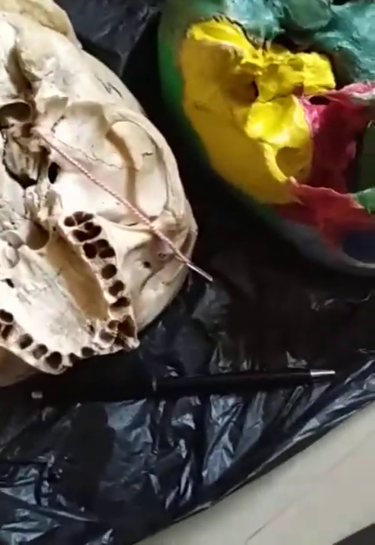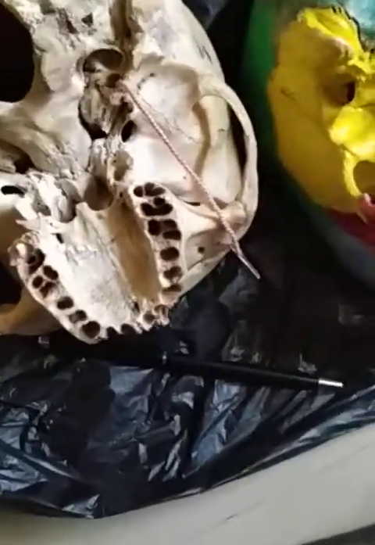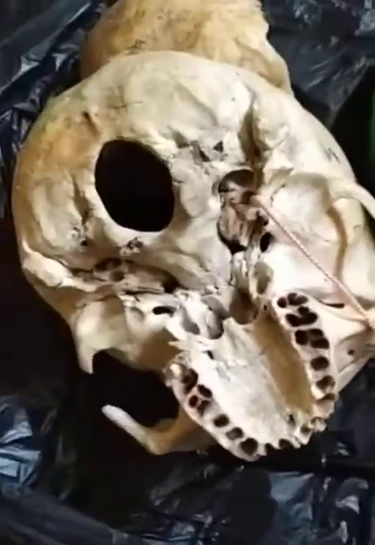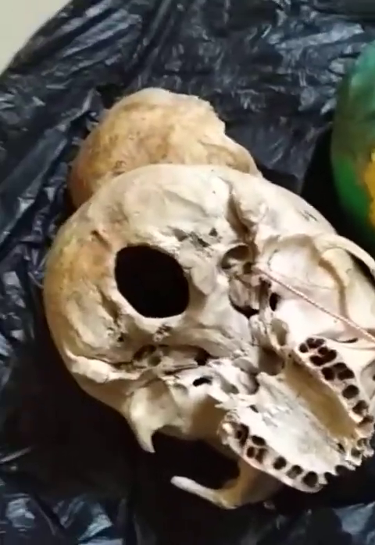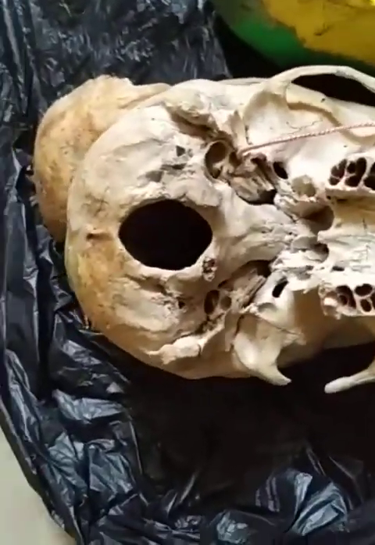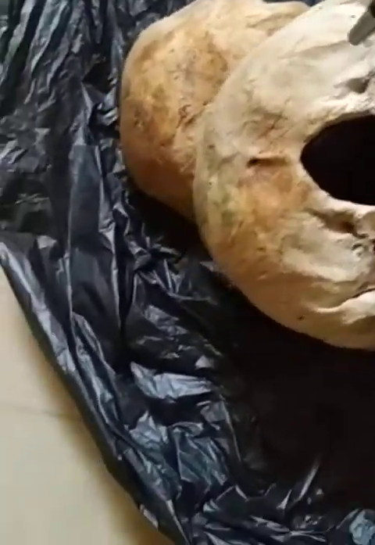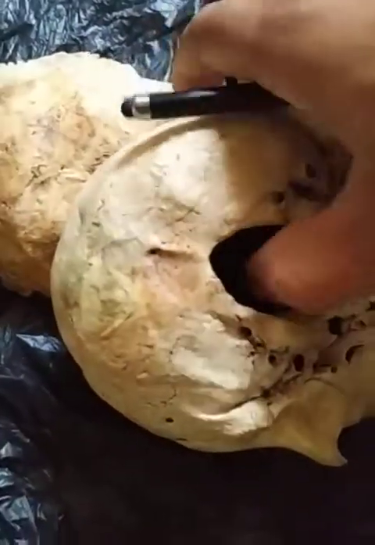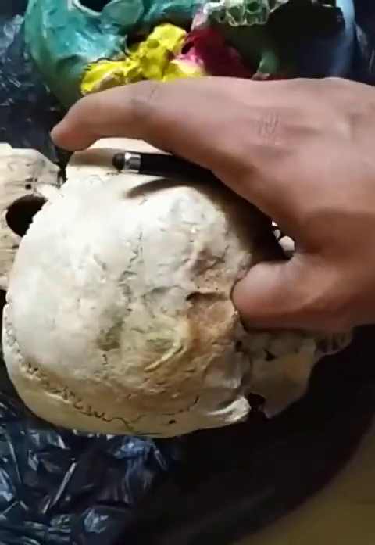I'll show you clearly one by one. Please bear with me. Yes, here you can see the superior nuchal lines.